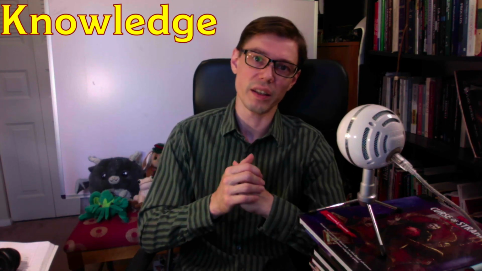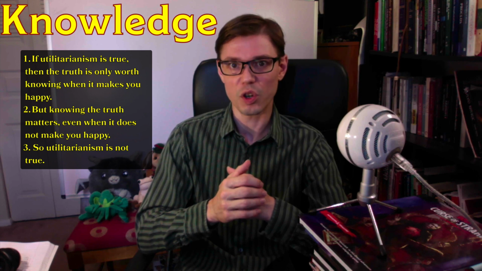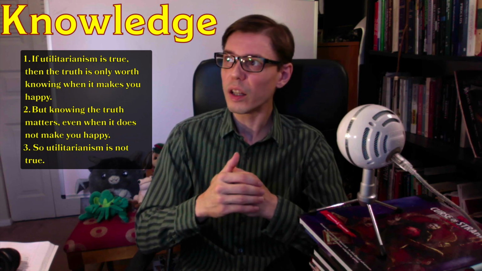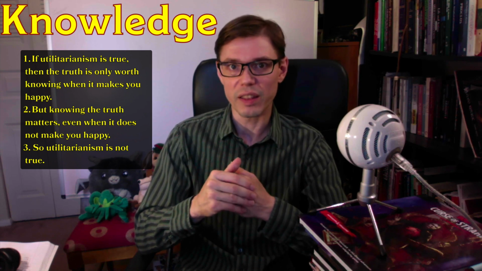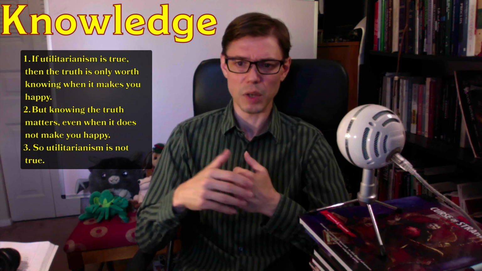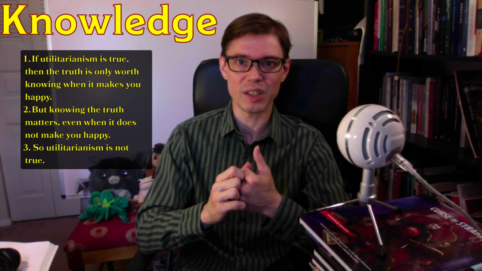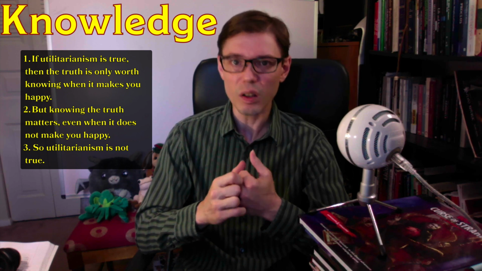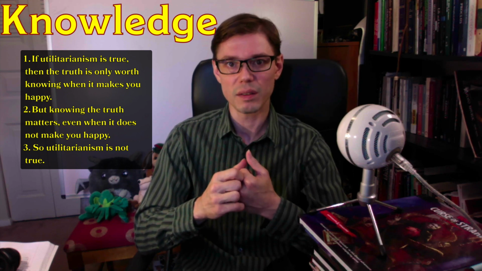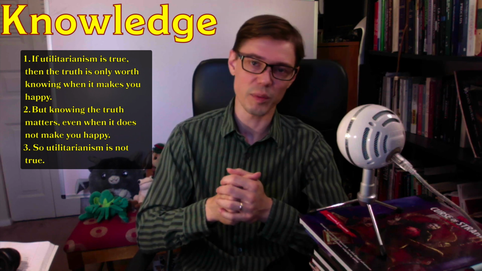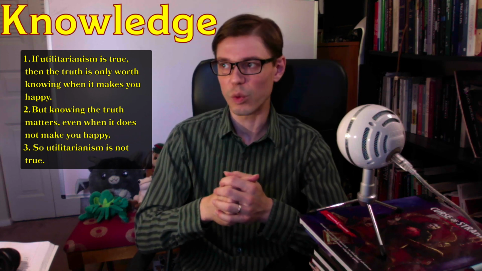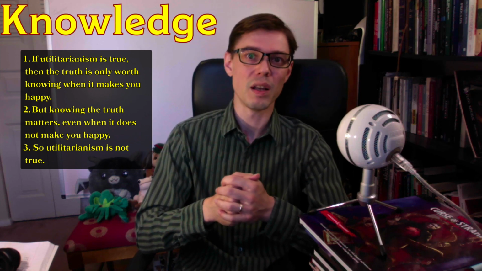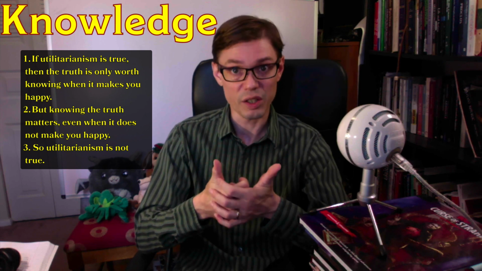So we might object that if utilitarianism is correct, then knowledge is only valuable to the extent that it makes people happy. But from the perspective of common sense, knowledge is valuable regardless of whether it makes people happy. So, utilitarianism is not correct. That's the way to object to utilitarianism, by appealing to the idea of knowledge.